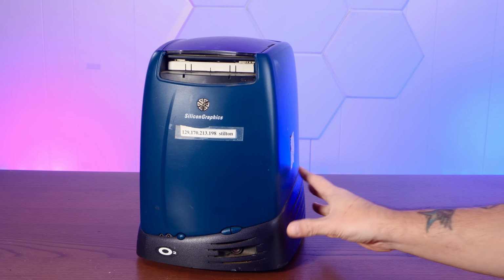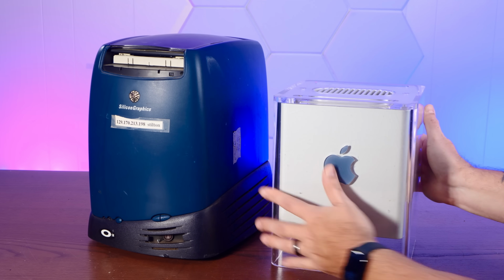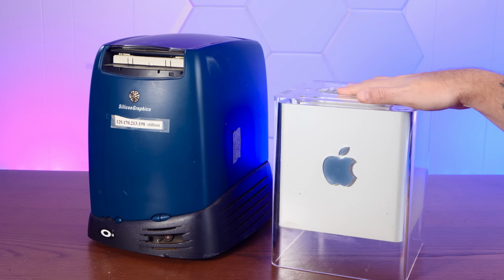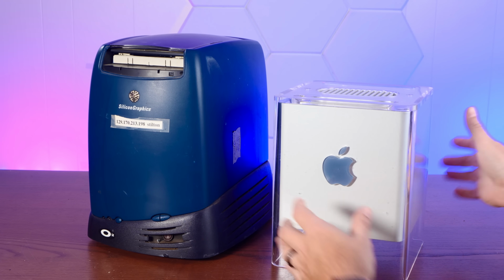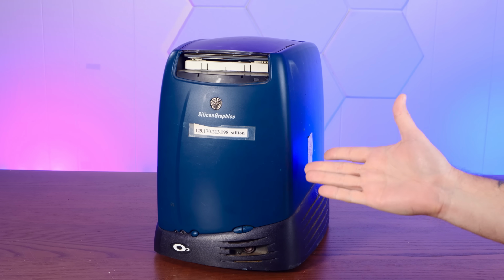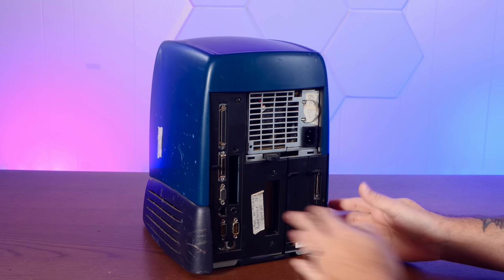I especially love the form factor of the O2. It's actually not that much bigger than a Power Mac G4 Cube. All the other SGI machines I own are big and beefy and incredibly heavy and unwieldy, but this thing is just a super svelte teal lump of a 90s powerhouse.